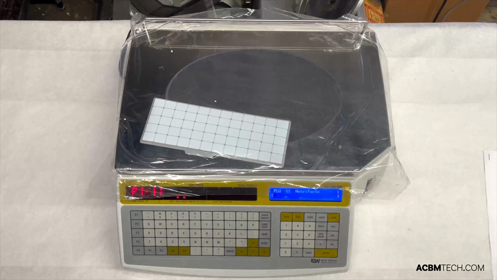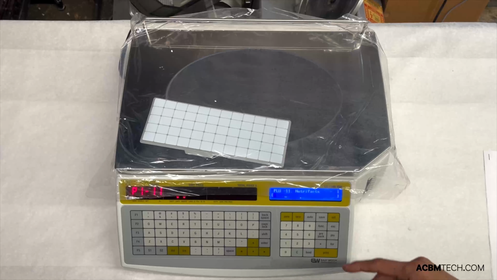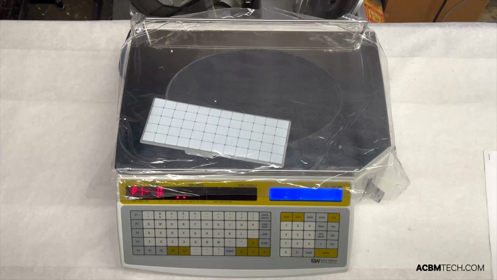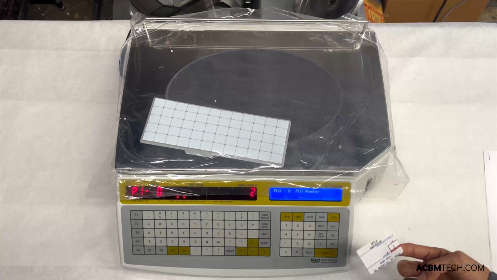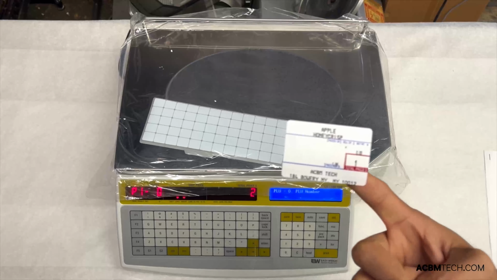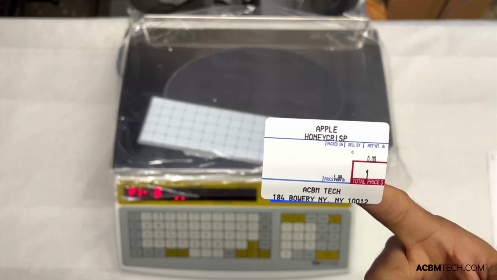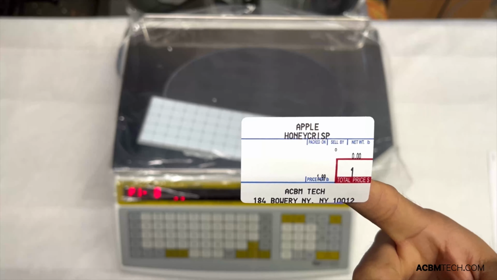Following that, it's going to give me the nutritional facts, which I can fill in, but for my purposes, it won't quite serve me, so I'm going to go ahead and skip that. I think this one will give you about 6 lines, and once you're done with that, it'll spit out a test label with the name you've programmed on top, Apple Honeycrisp.